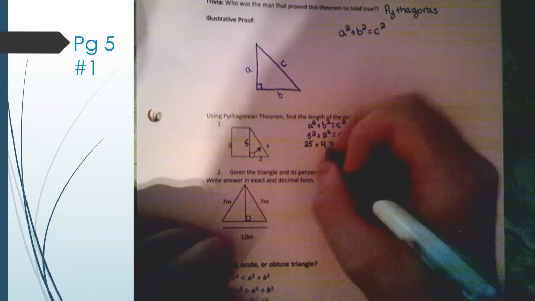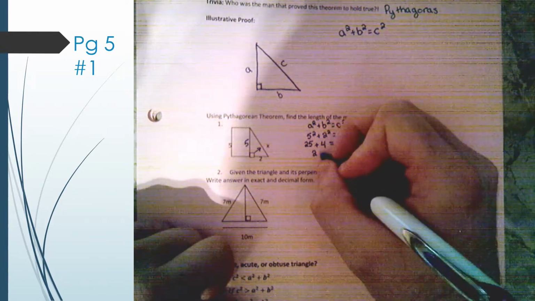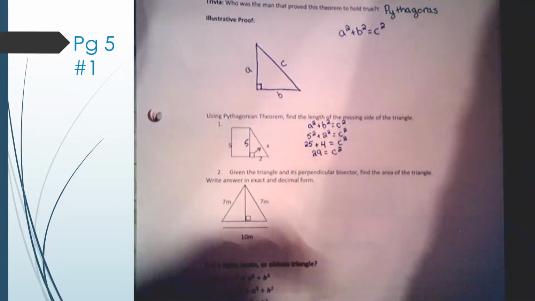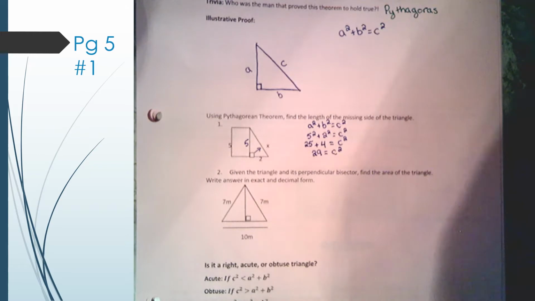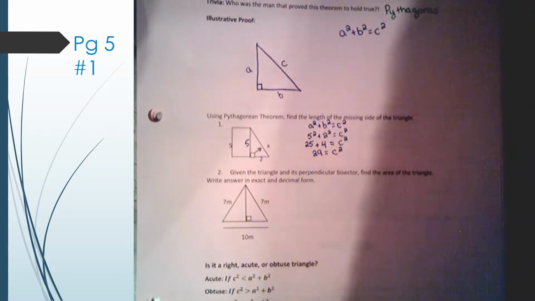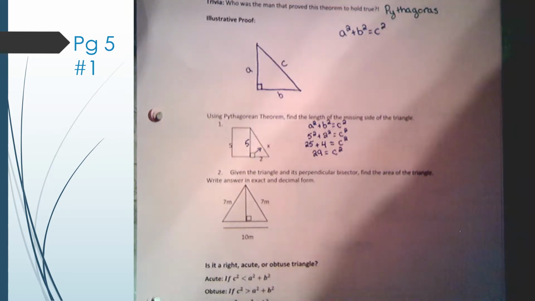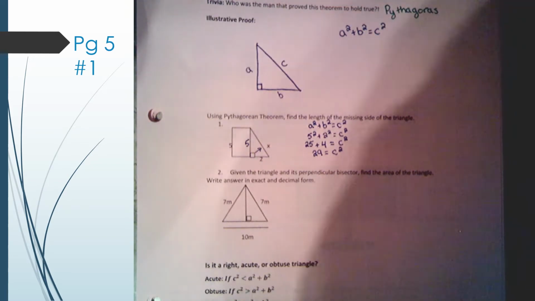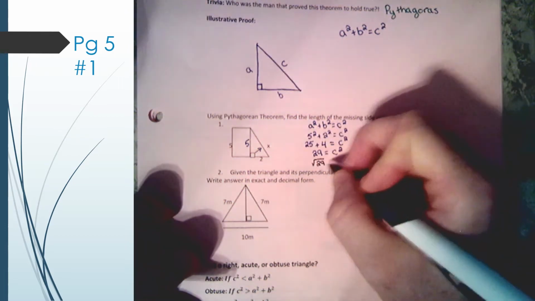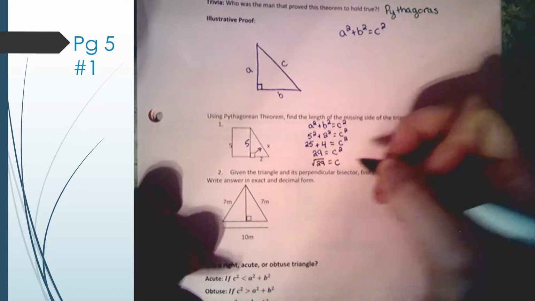So now I want to add them together, and I get 29. So 29 equals c squared. Well, I do not want to keep it as c squared. I want to get the c by itself. So the way that we get rid of a square is through a square root. So I'm going to have the square root of 29 equals c.